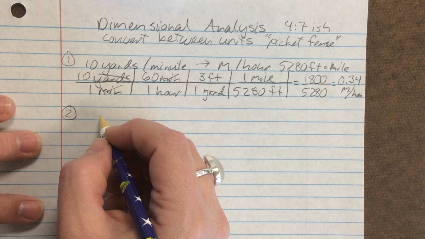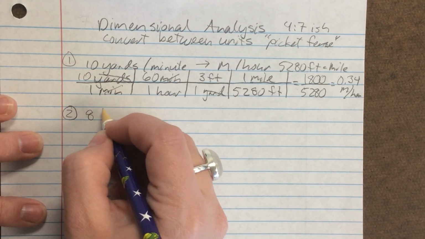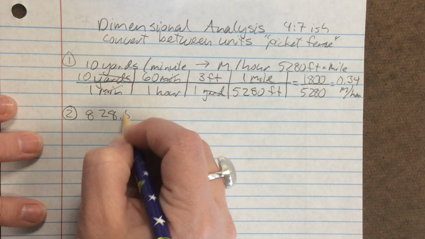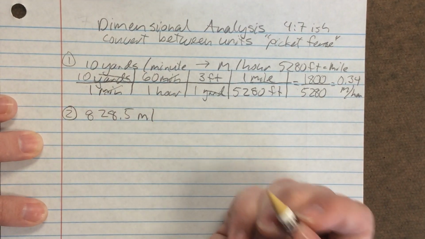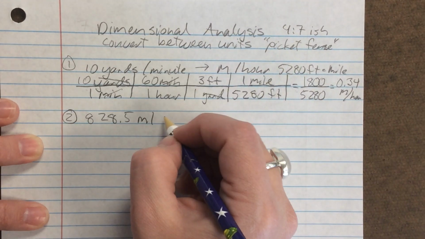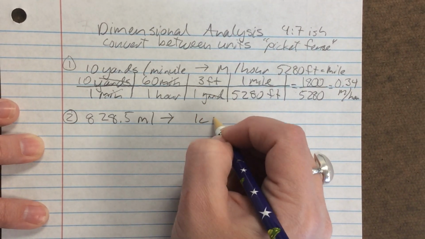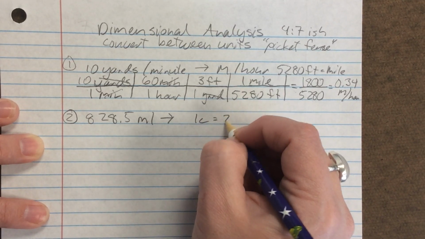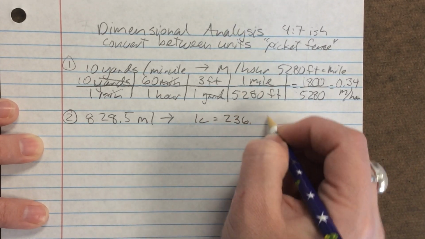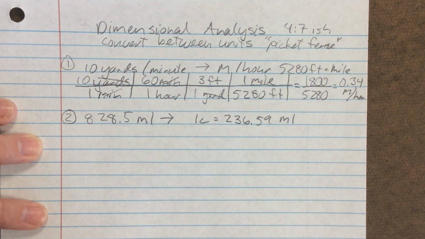So if we start with milliliters and we want to change it to cups, we've got 828.5 milliliters, and we want to turn that into cups. And the conversion we need for that is 1 cup equals 236.59 milliliters.